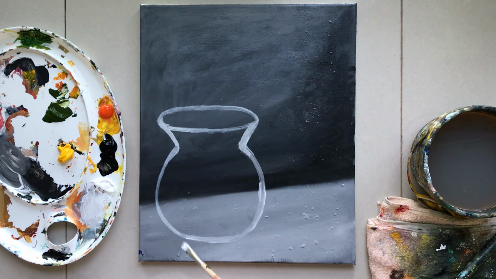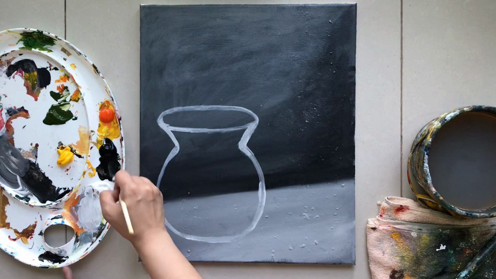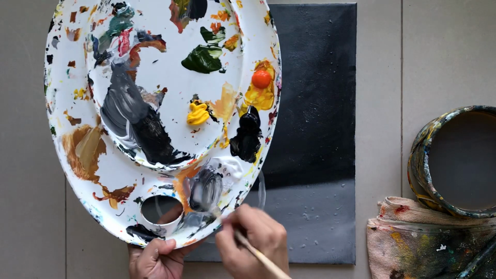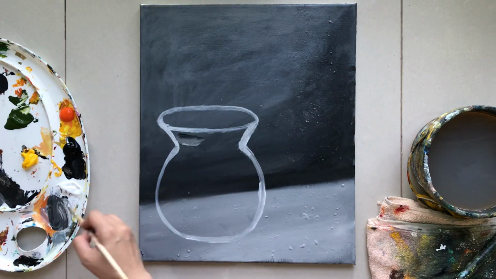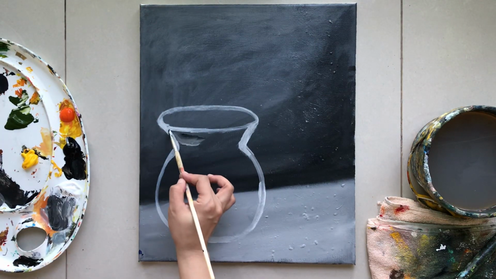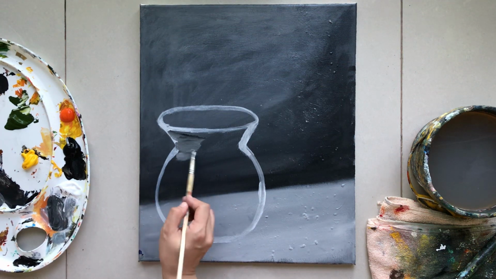All right, and then we're gonna underpaint it. I'm gonna use my light gray color. All right, and let's try to, okay, this is too dark. Let's try to color it.